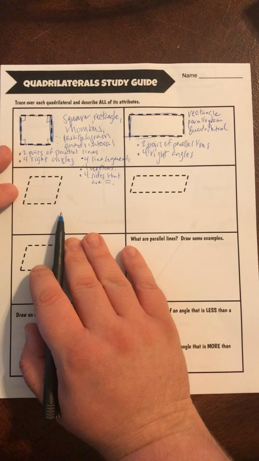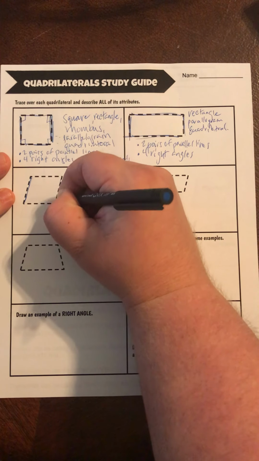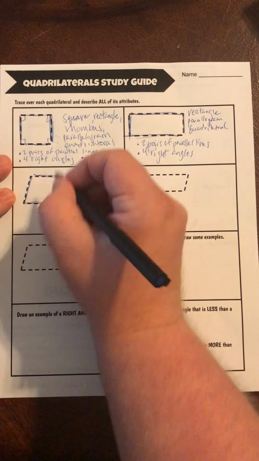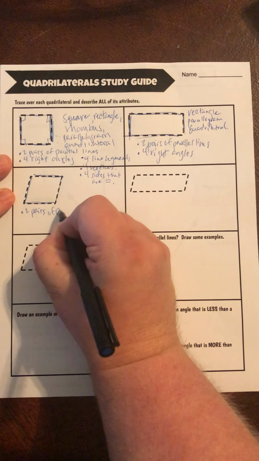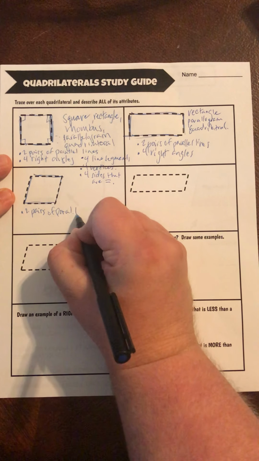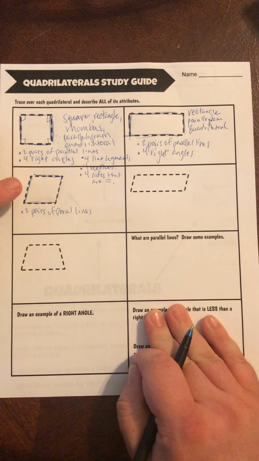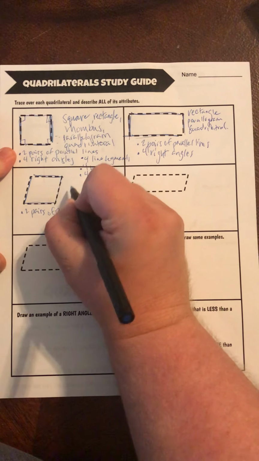All right, let's talk about the next quadrilateral. This one, if you notice, let's talk about its attributes. It has 2 pairs of parallel lines. But does it have right angles? No, it looks like a square that somebody sat on. This is actually called a rhombus.